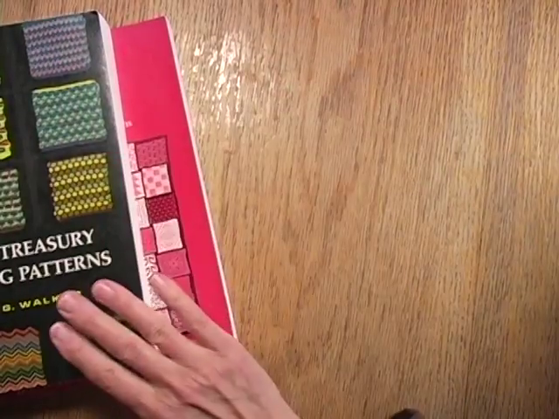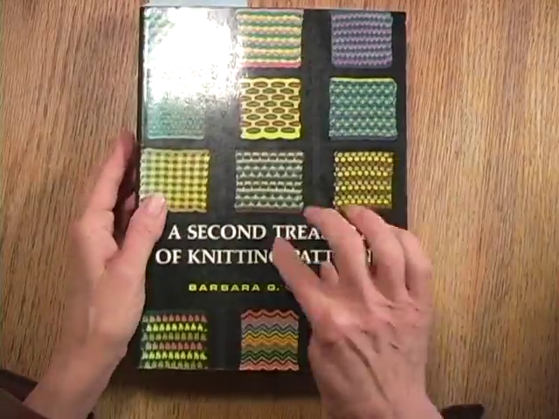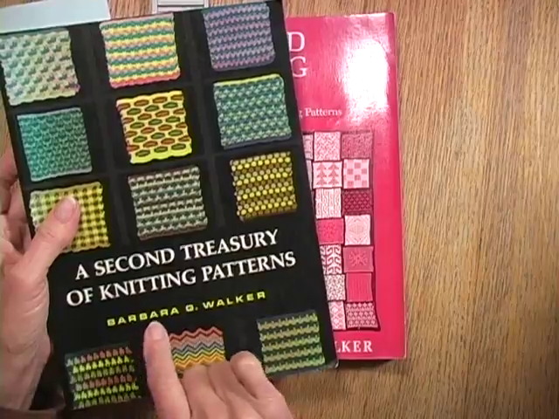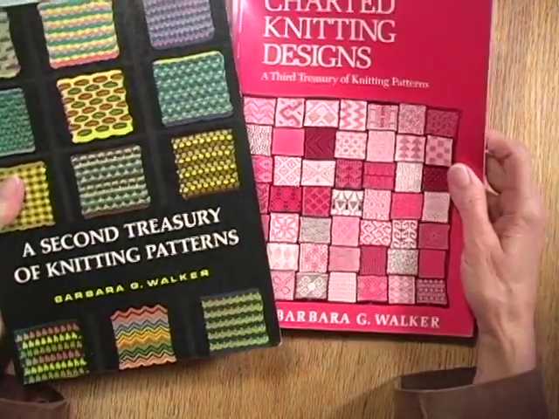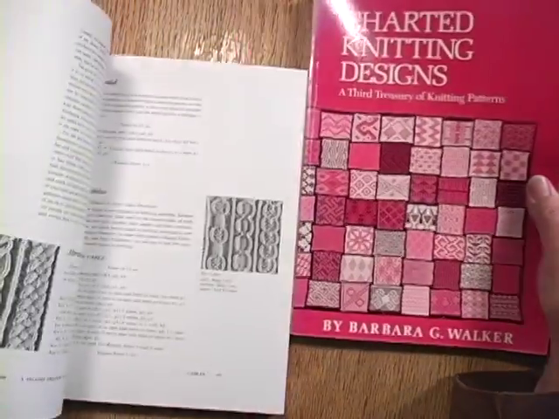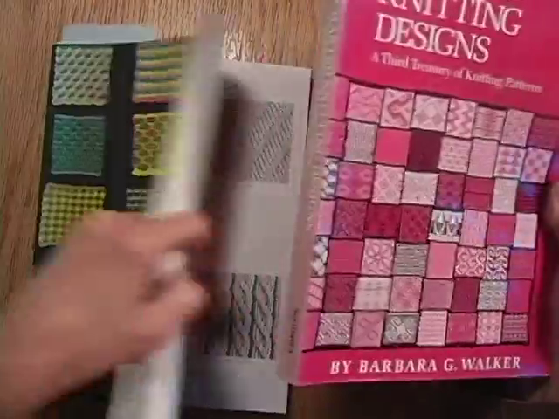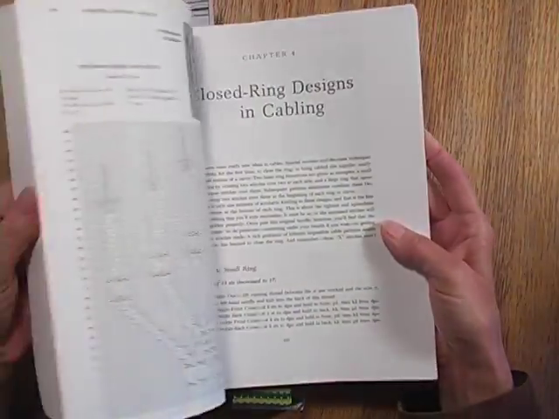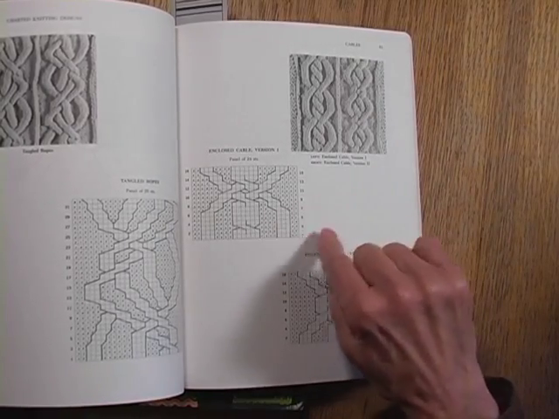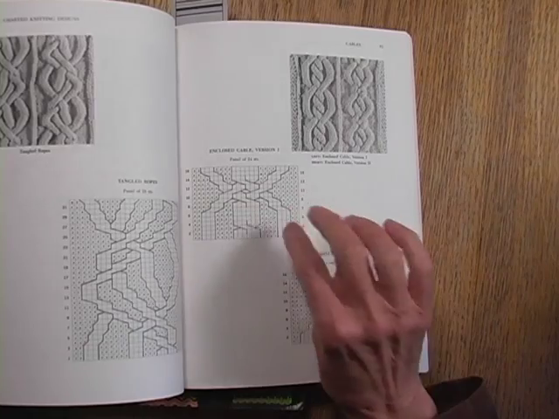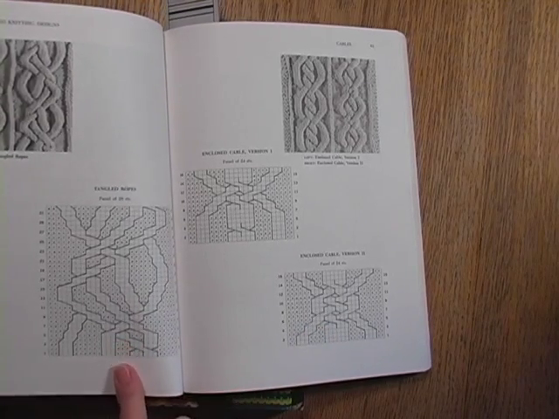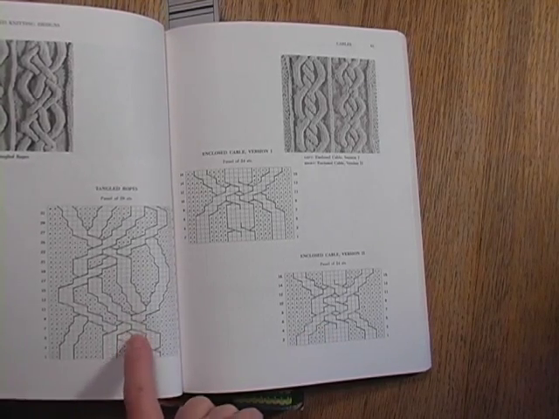You can really see it in two of Barbara Walker's works, the second and third treasury of patterns. This was published in 1970. This was published in 1972. And she went from entirely written for her patterns to describe them to mostly charted. She has a couple of patterns where she's both charted and written them. And this is really a charming book. She hand did all of these. No, they're hand done. You can see the little lines.